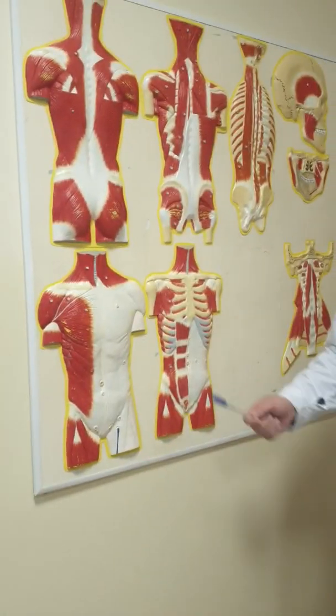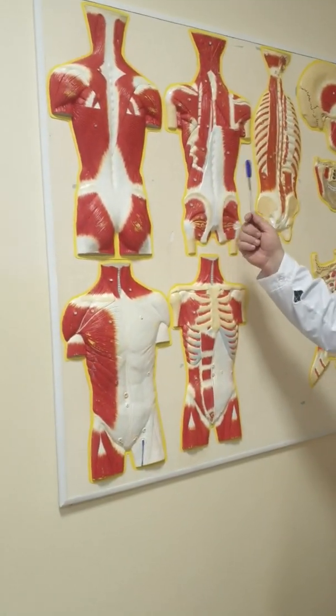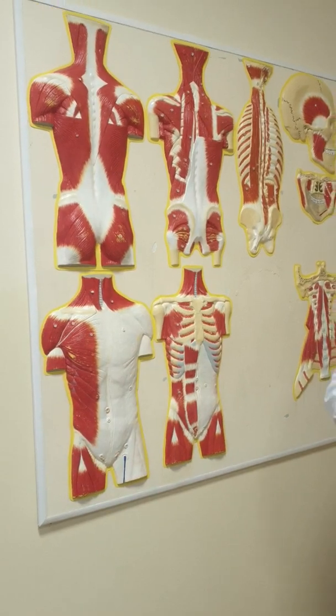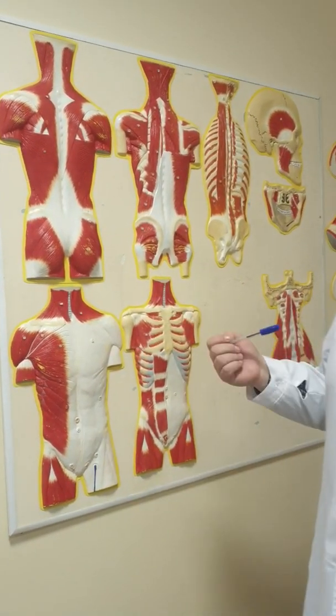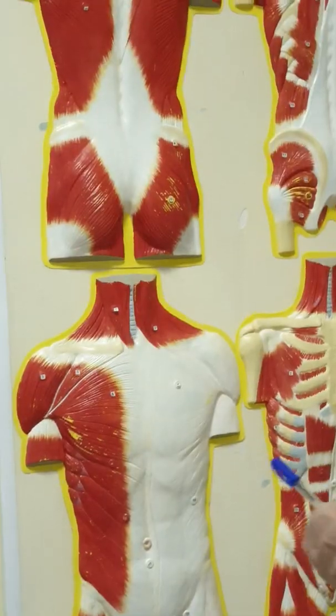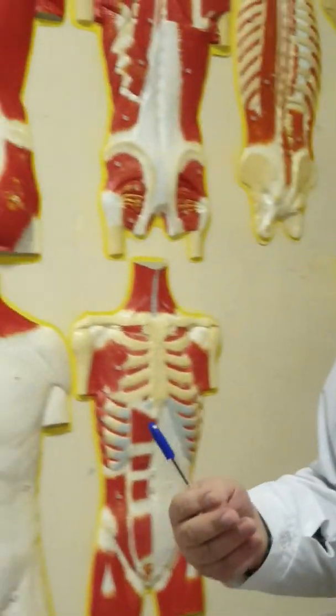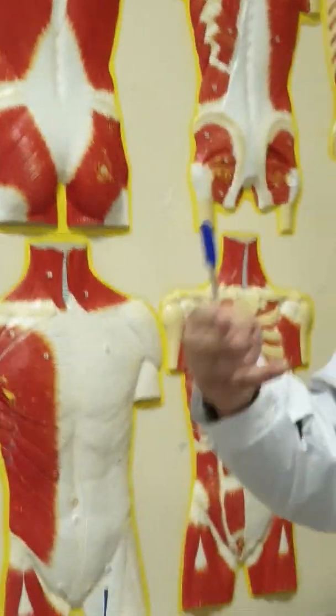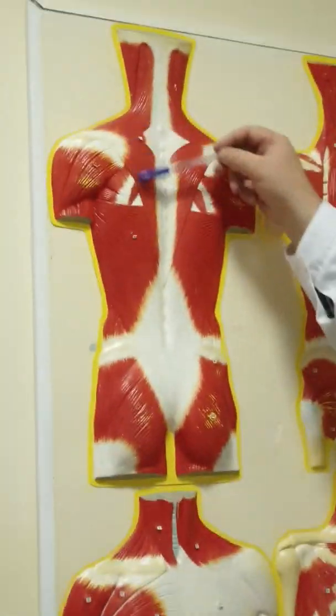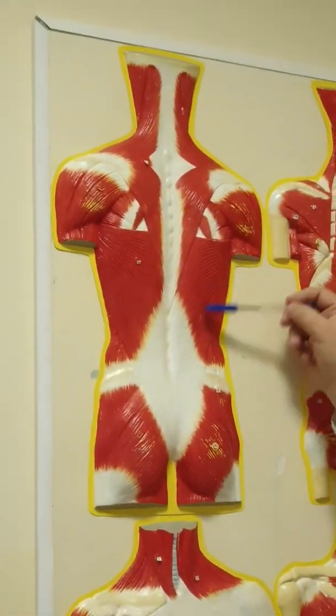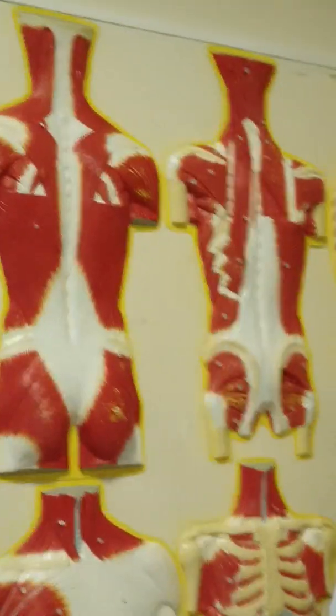You need to know the place of origin of muscles, their attachments, and their functions. Muscles of the back have two layers, superficial and deep. The superficial layer has three layers. The most superficial are Musculus trapezius and Musculus latissimus dorsi.